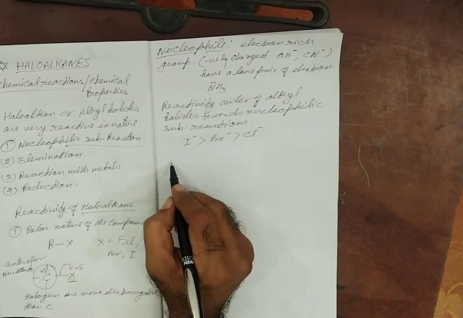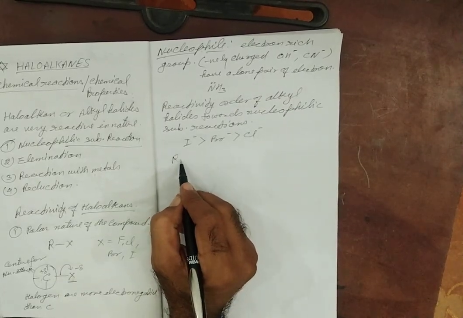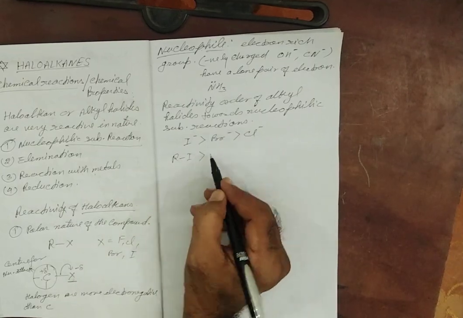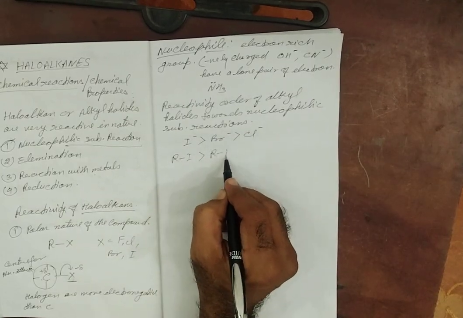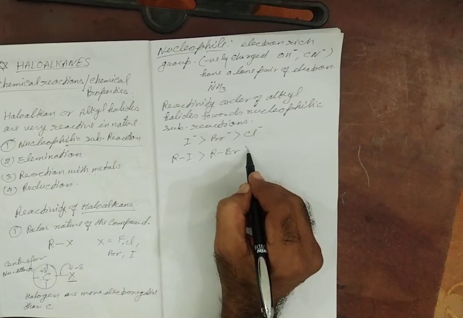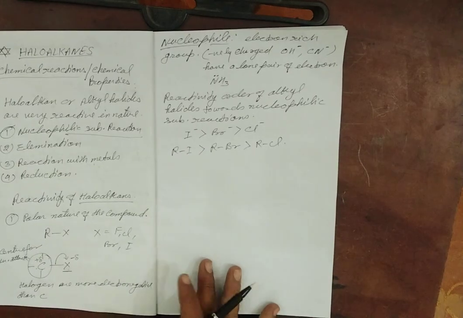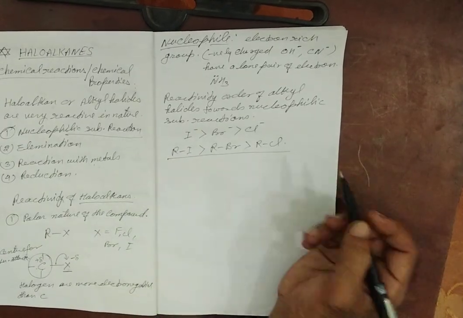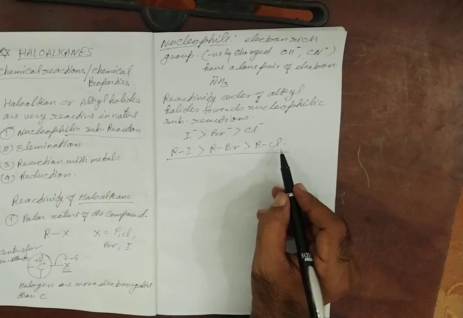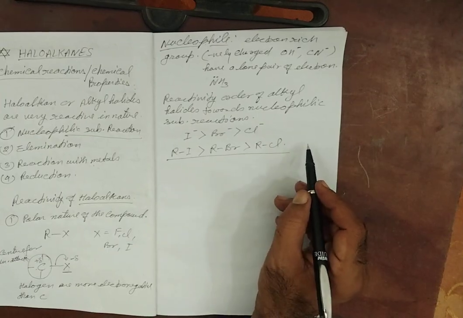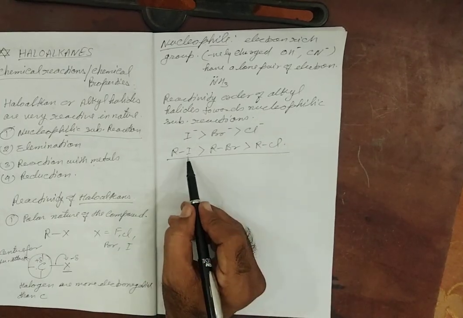So the reactivity order will be RI is more reactive in comparison to RBr, in comparison to RCl. This is the actual reactivity order of alkyl halides towards nucleophilic substitution reaction.